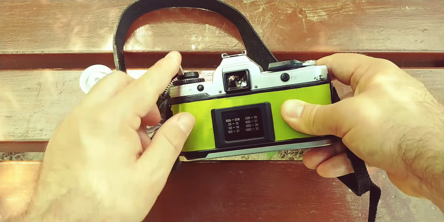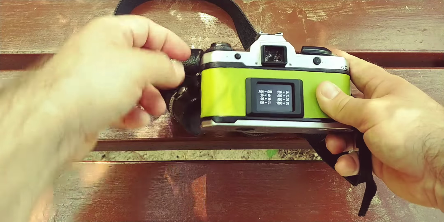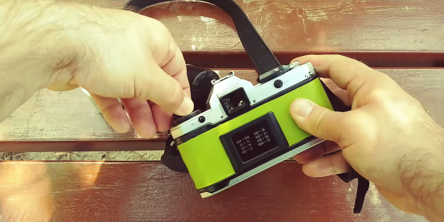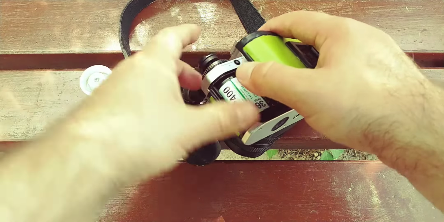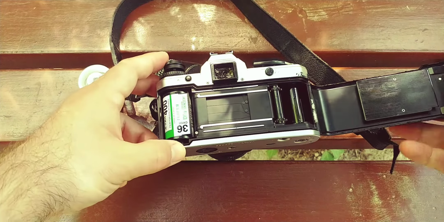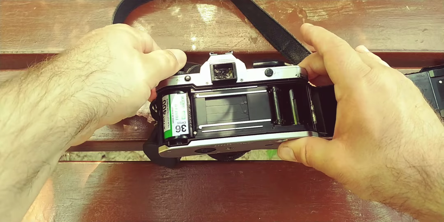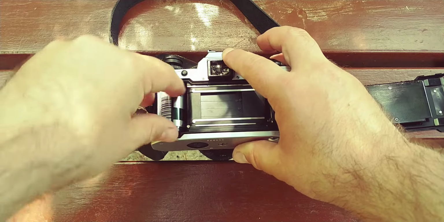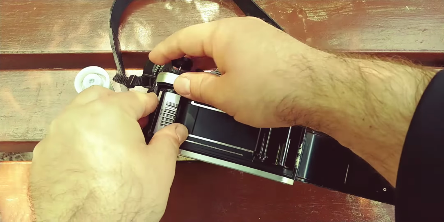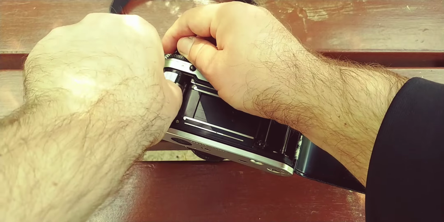All right, she's in. Now I'm going to lift up, and it opens the back. And I'm going to take my film out. Maybe. I'm going to try to. There. Oh.